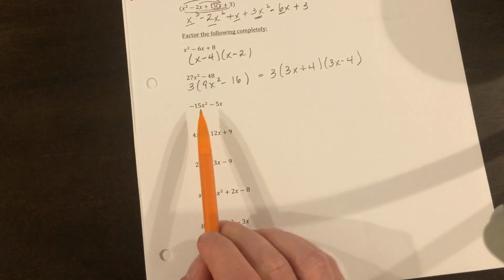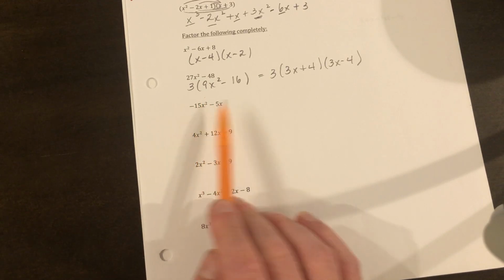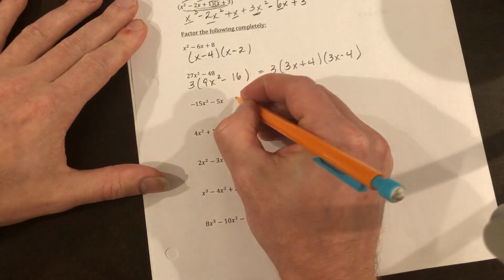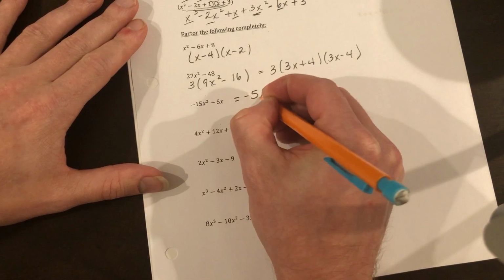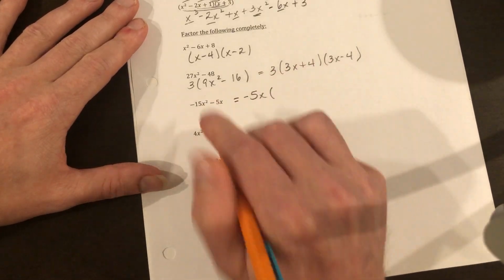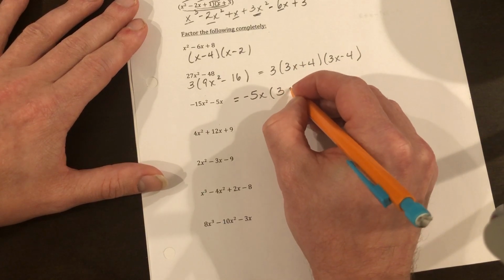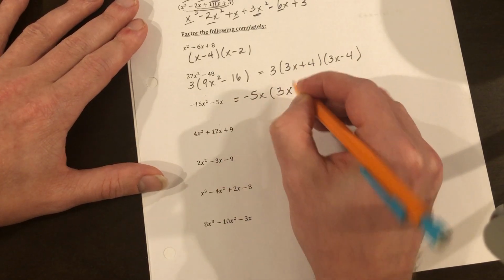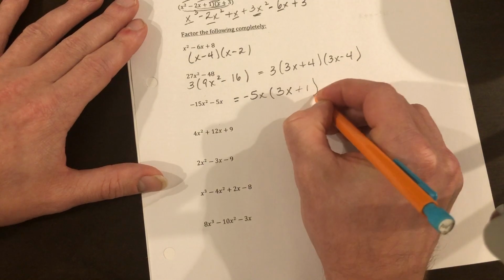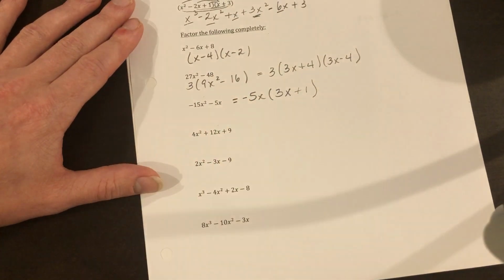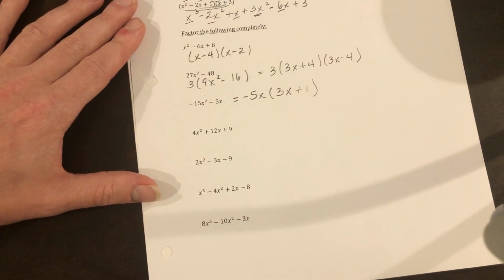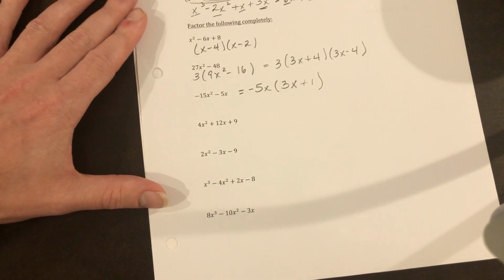Next one. What do they have in common? Well, they have a negative 5 in common and an x in common. So we're going to factor out negative 5x. Okay, 15 divided by 5 is 3. x squared divided by x is x, and then plus 1. Negative 5x divided by negative 5x gives you the 1.